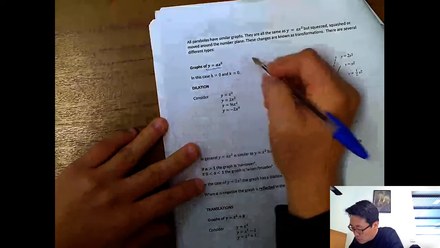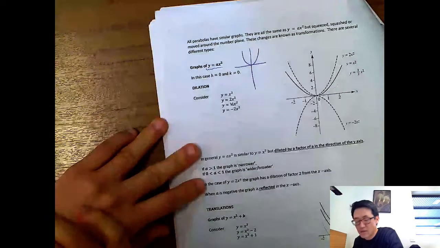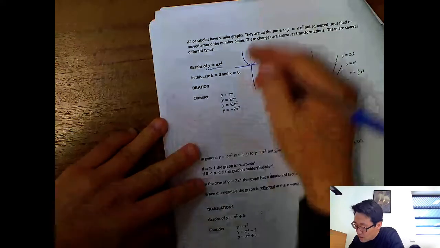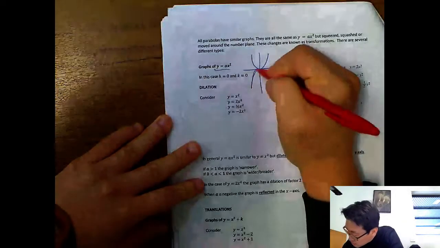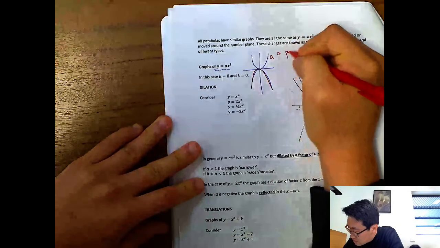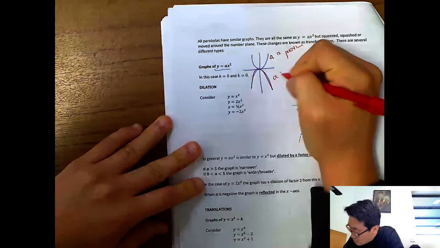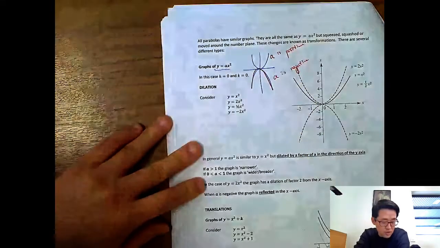If a is positive, we will have this kind of form, isn't it? And if a is negative, we will have the other way. So a is positive, a is negative. That's the first thing you need to recognize.